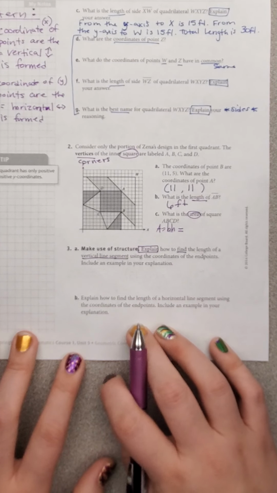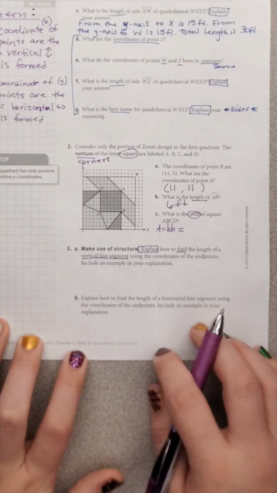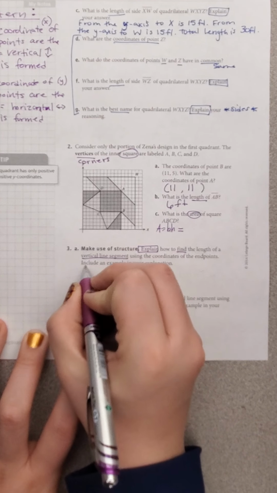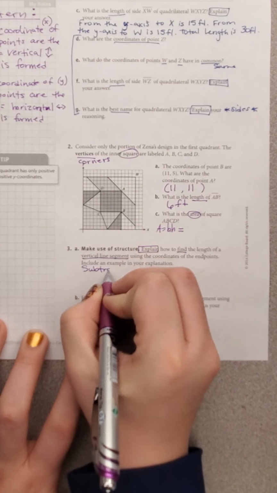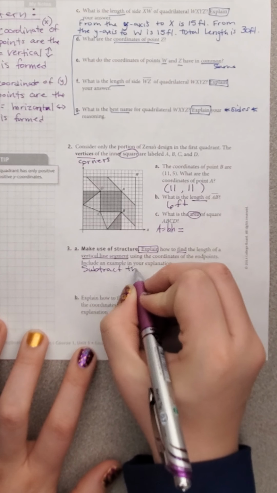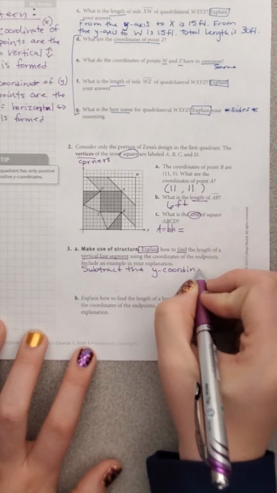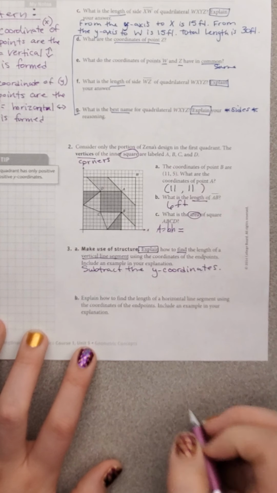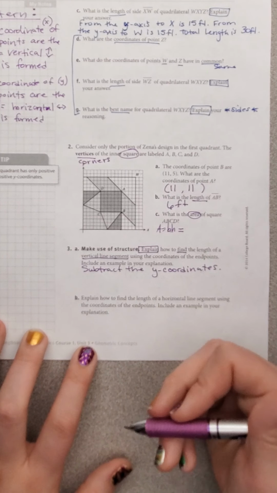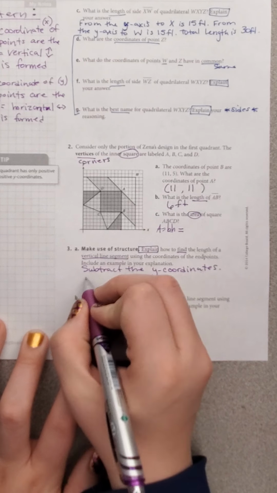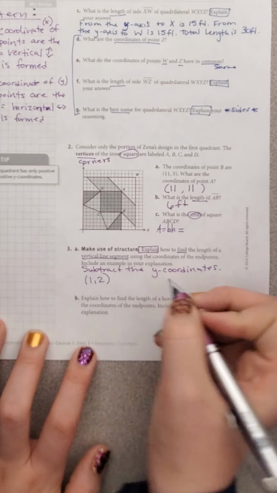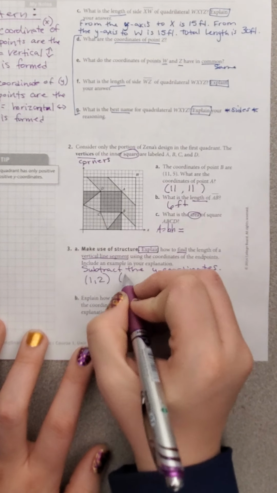Hopefully you picked subtraction. Okay, so we could just subtract the y coordinates. That's all we gotta do. So I'm gonna give an example. Let's say I had (1, 2) and (1, 6).